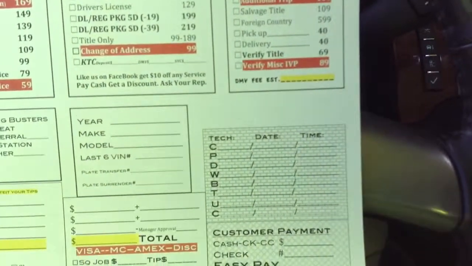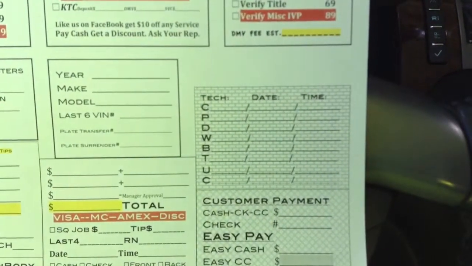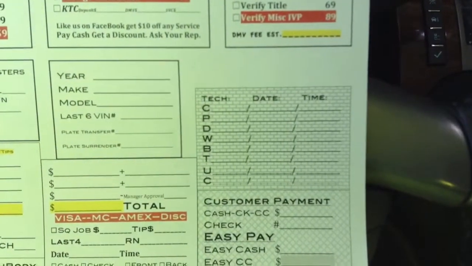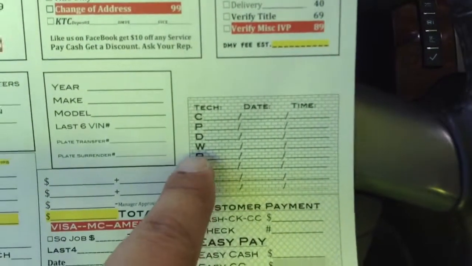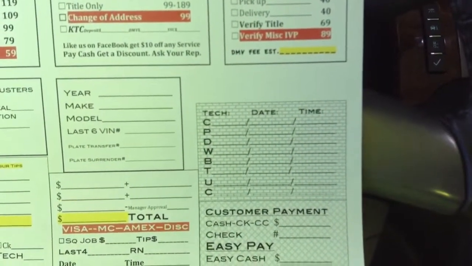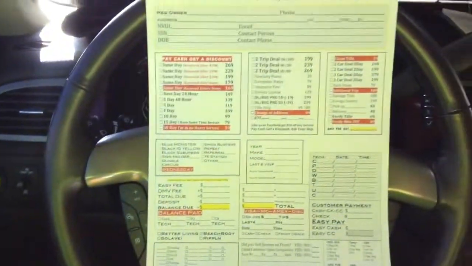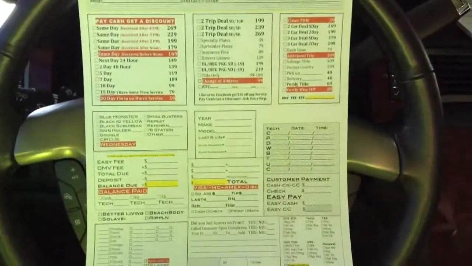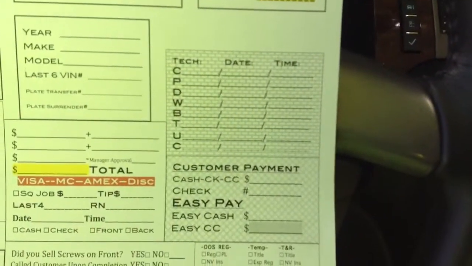Now let's say the person who booked it is right in the middle of something else, or they're going into the DMV, or they're doing something else. They hand it off to a writer, which is what the W is for. A writer, everyone should be able to write, and all that means is you're the person responsible for filling out this form in its entirety, as well as other basic forms as well.